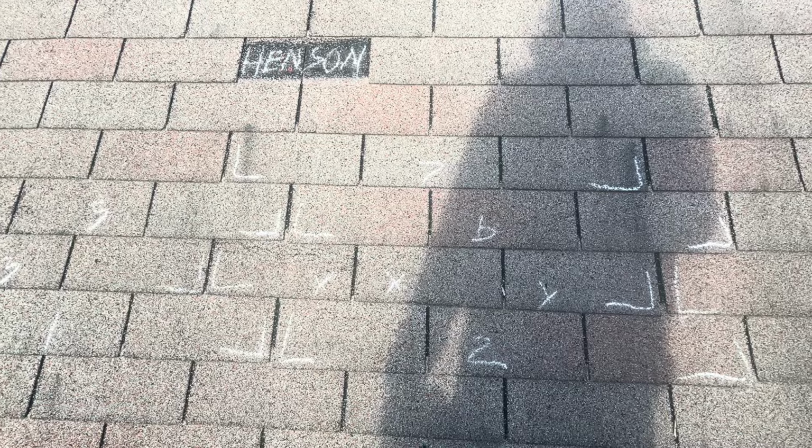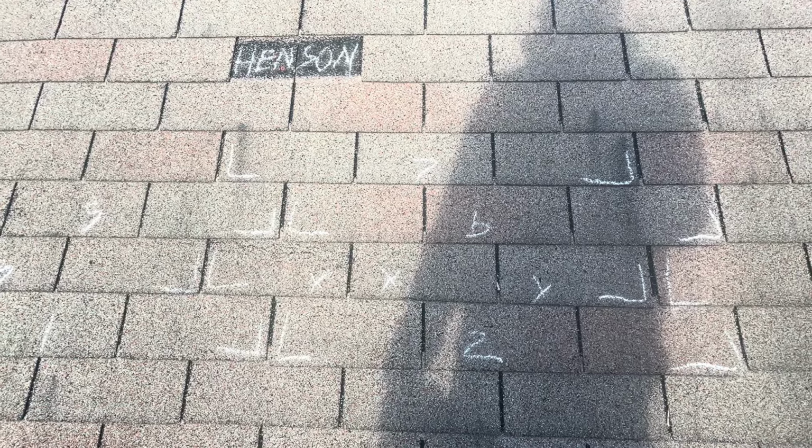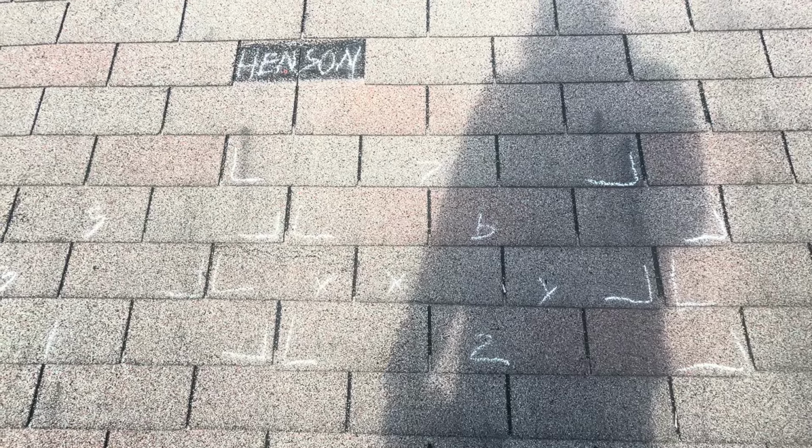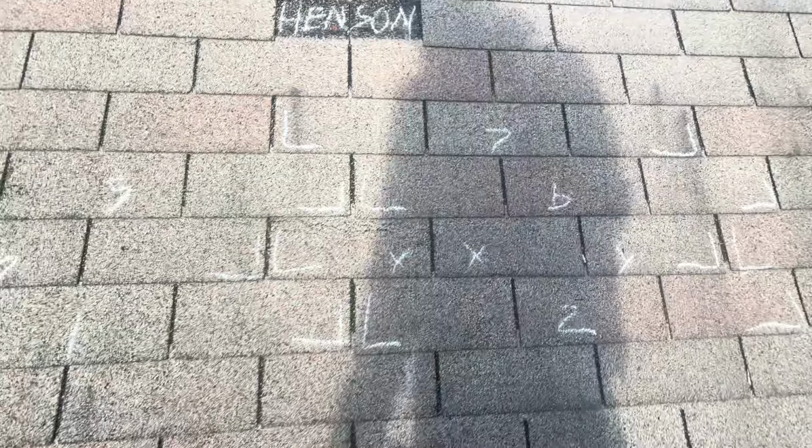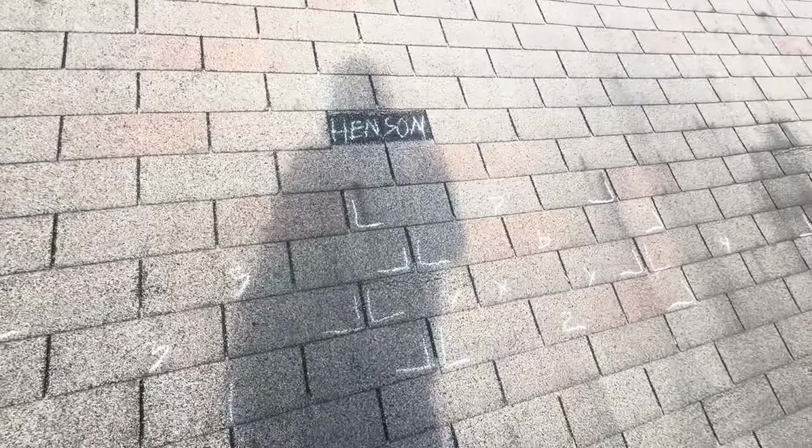This is a before. I will remove the shingle. I will do it in progress. Put the shingle back and do a final afterwards to see our outcome.